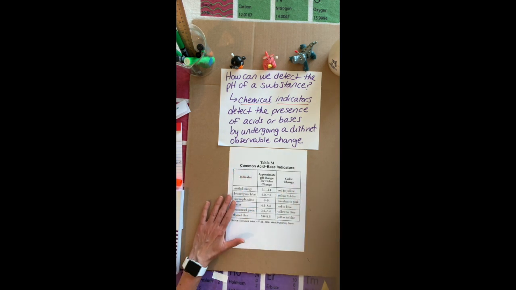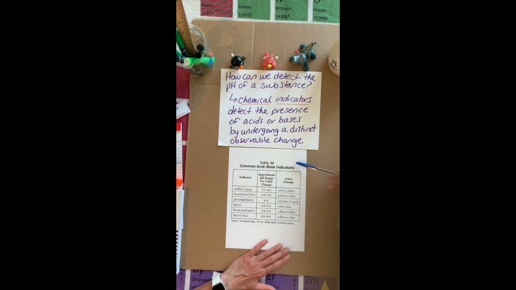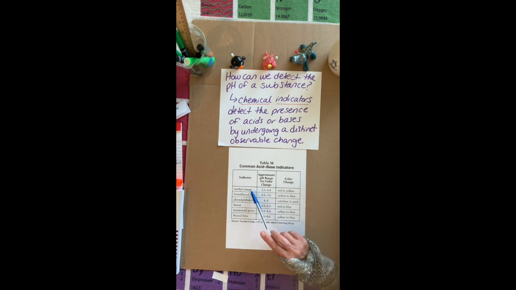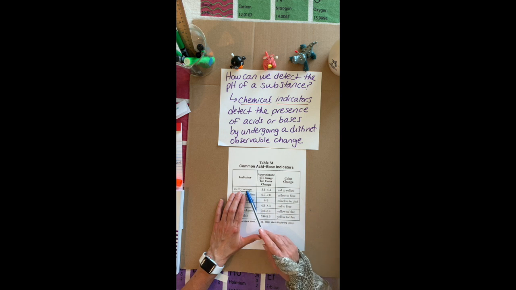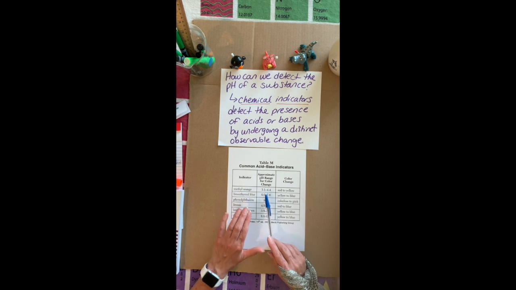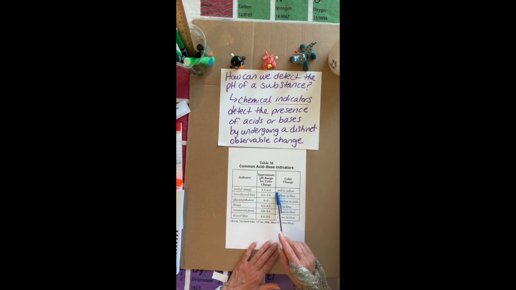Let's look at the common pH indicators that we are going to find in Table M. And we've got 6 of them listed here. These are the indicators. They have the approximate pH range for color change, and they're going to tell you what that color change is. So the indicator known as methyl orange is going to change color somewhere between this pH range of 3.1 to 4.4. And what it's going to change from is from red to an orangey color to yellow.